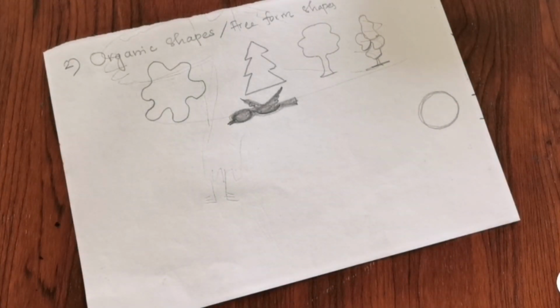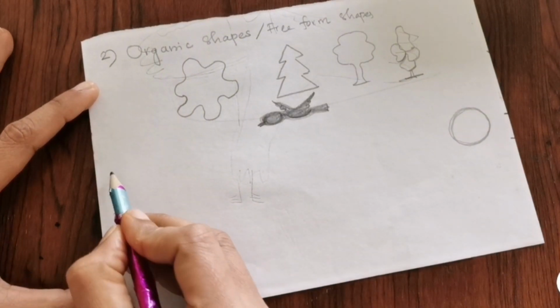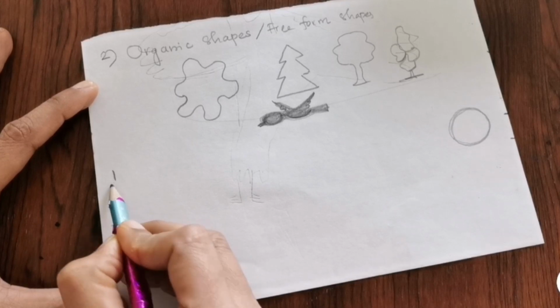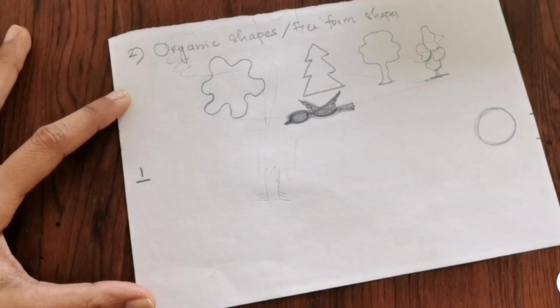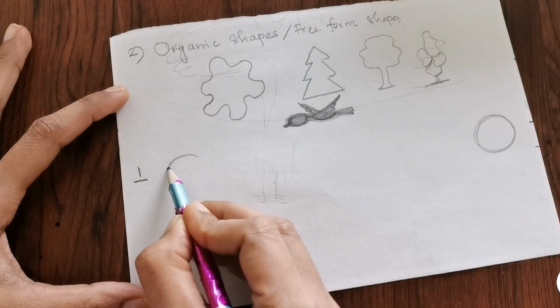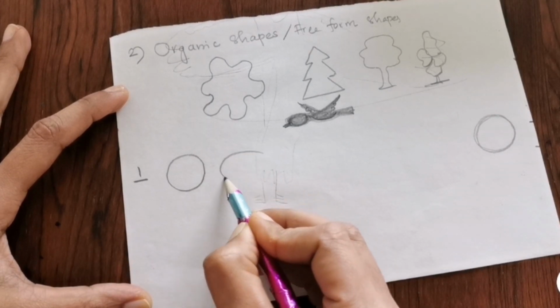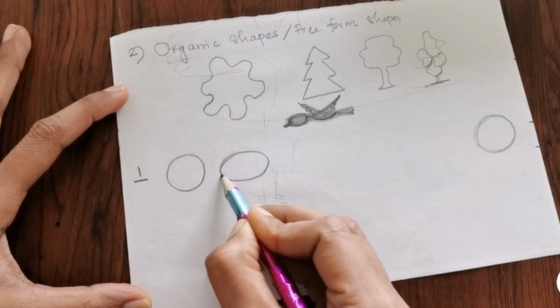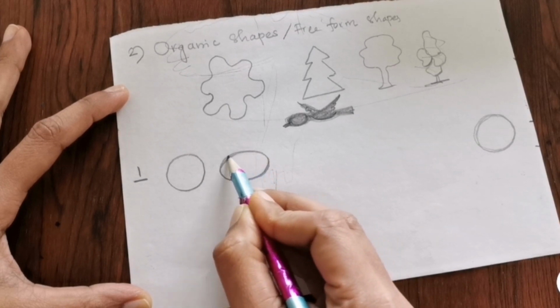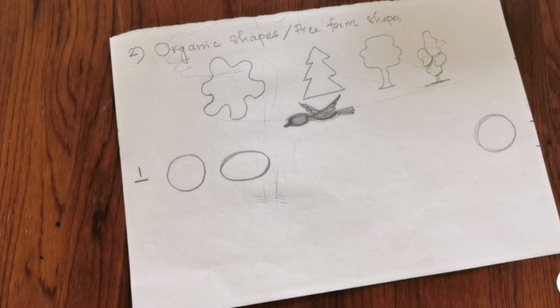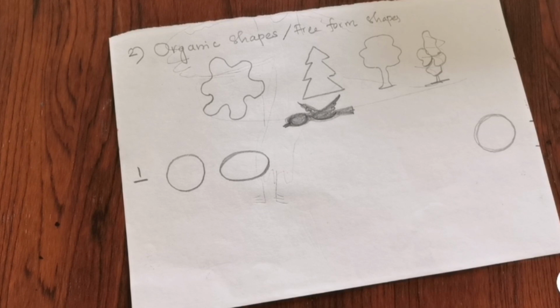Now we have discussed that shapes can be determined by the number of sides, the lines used, right? So let me say, any shape with one single line can be a circle or can be an oval. If you know any other shapes, mostly geometrical shapes we say, but actually organic shapes like a heart or crescent can also be mentioned.